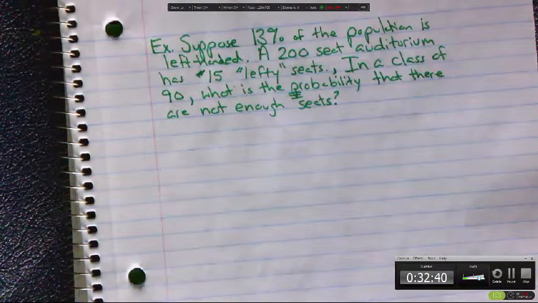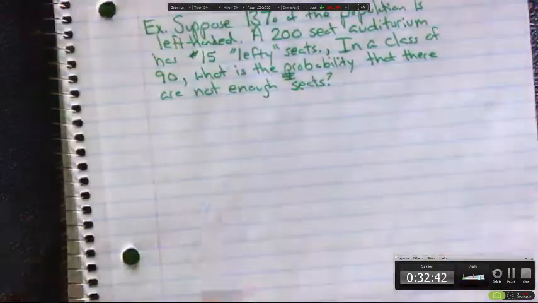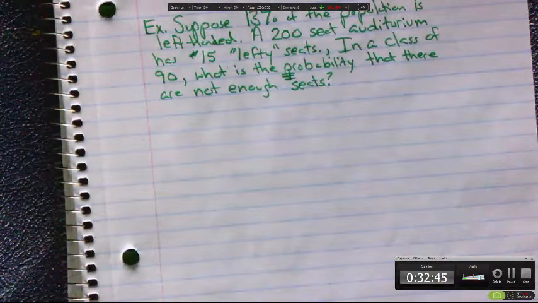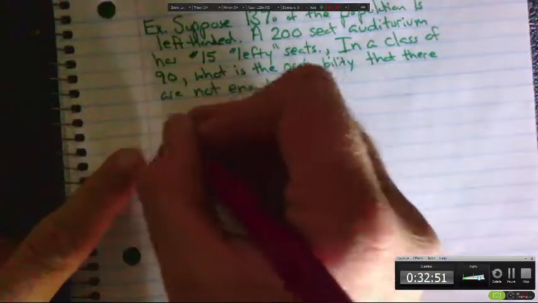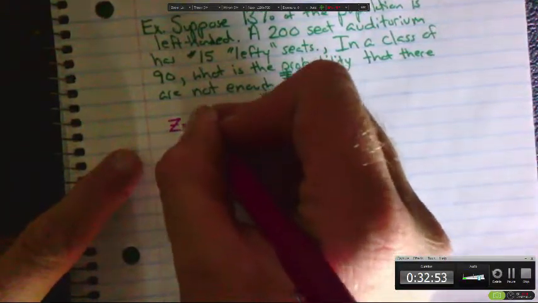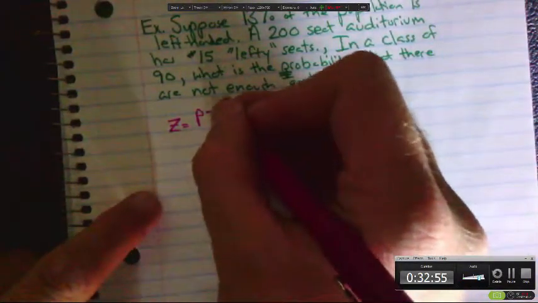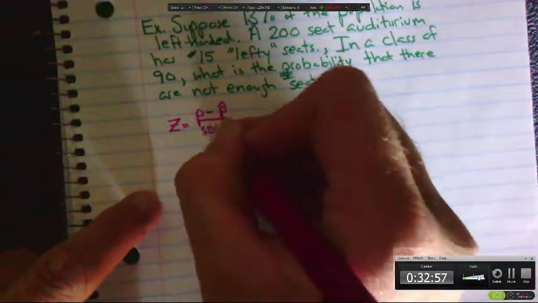In order to find a probability, we need a p-value. In order to find a p-value, we need a z-score. So we need to find a z-score. The z-score formula depends upon knowing your population proportion, your sample proportion, and the standard deviation of your sample.